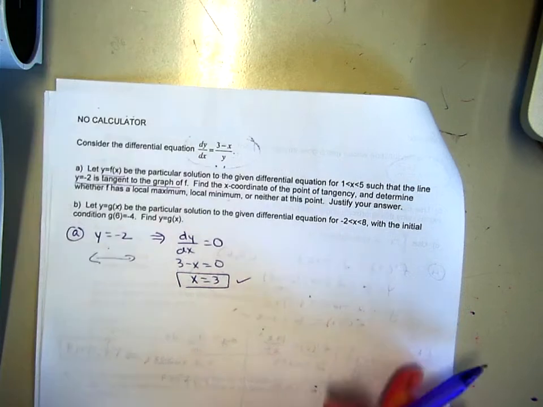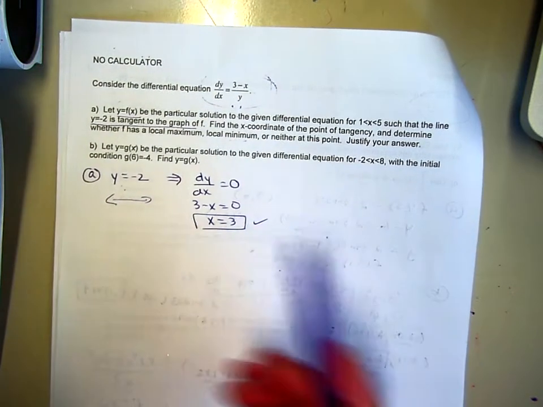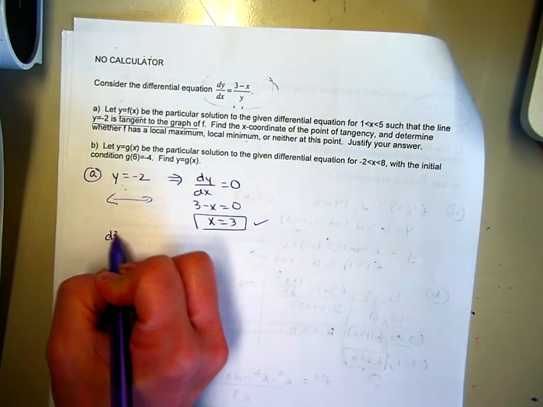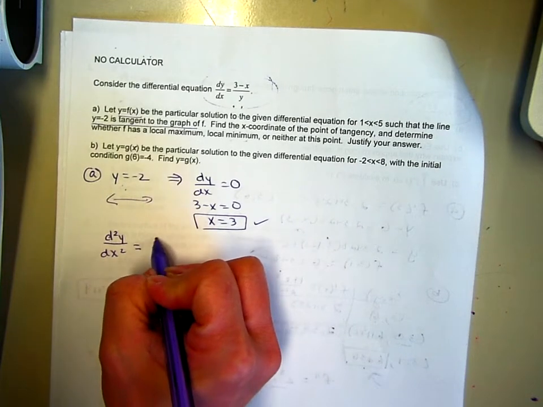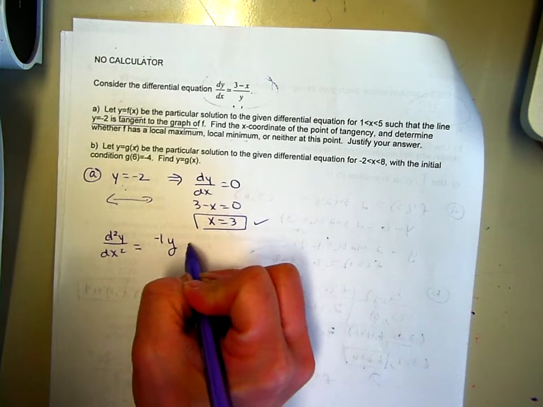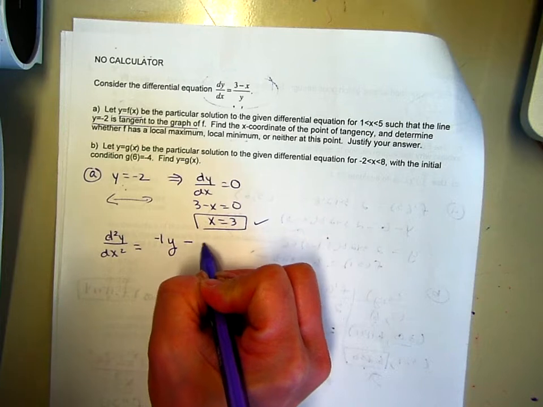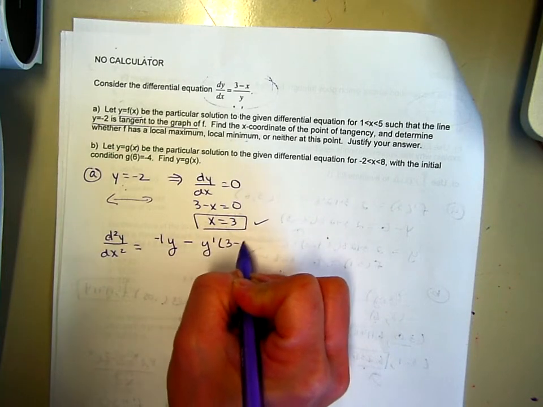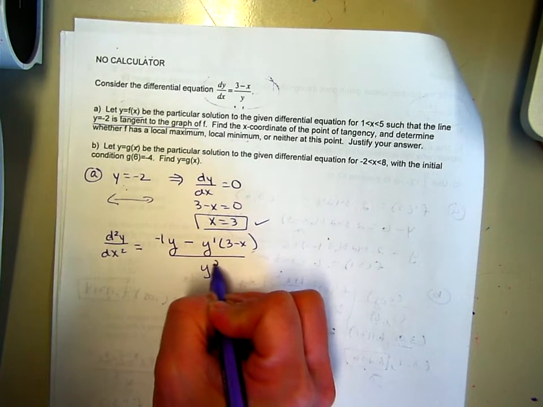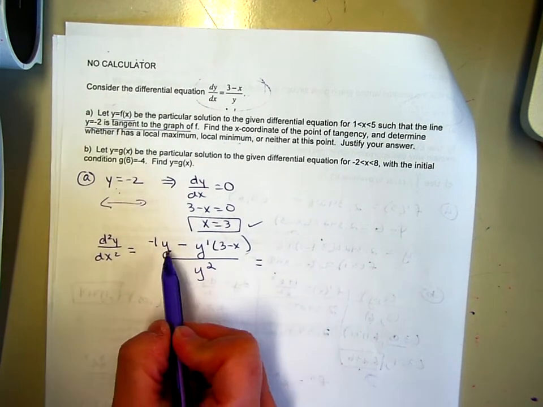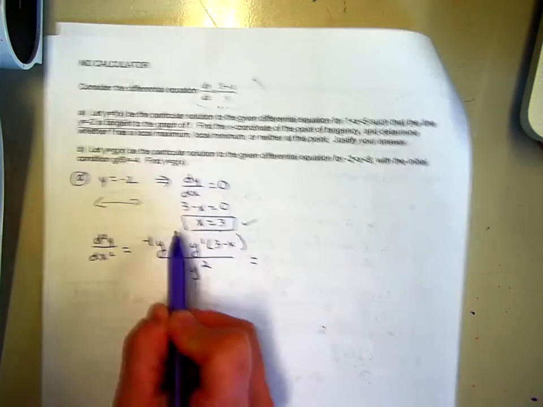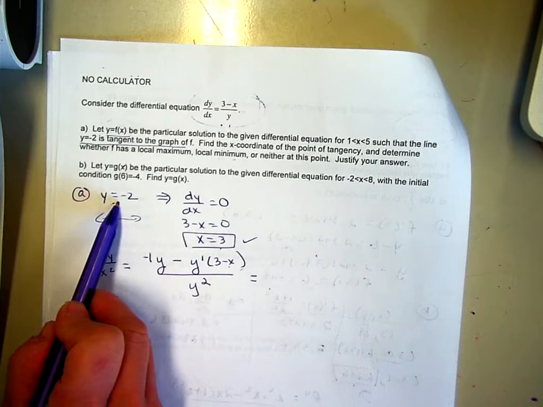So this is where you're going to do your second derivative test. I'm going to use the quotient rule and find my second derivative. The derivative of the top is negative 1 times the bottom, minus the derivative of the bottom, which is y prime, times the top, all over the denominator squared. Now, your x value is 3, your y value is negative 2, that's the corresponding y value.